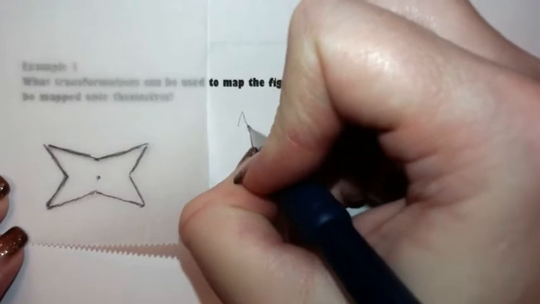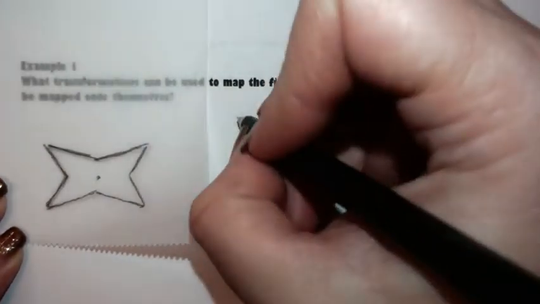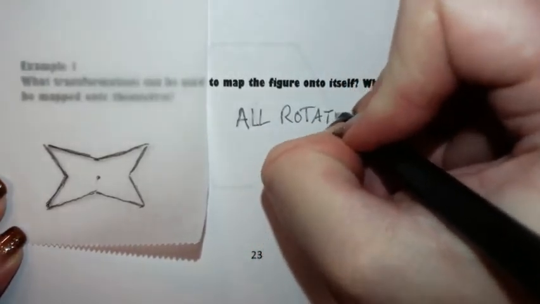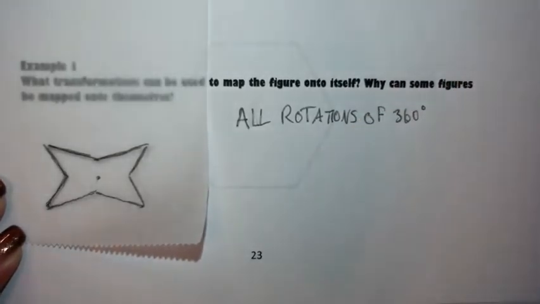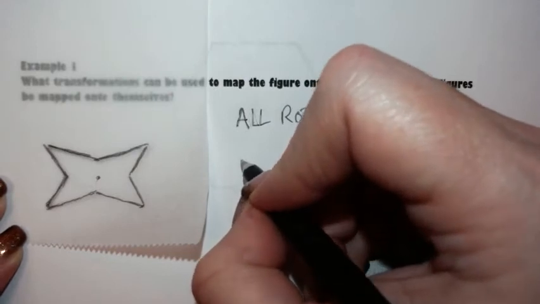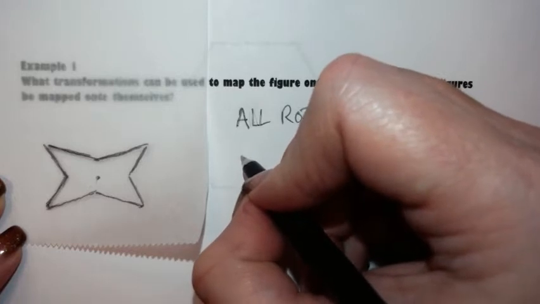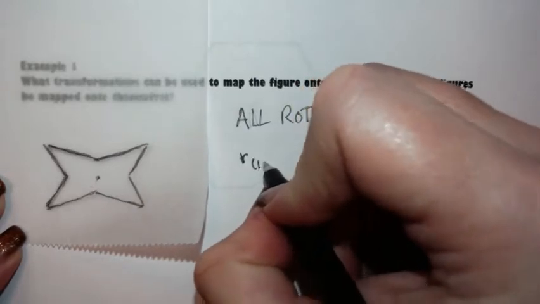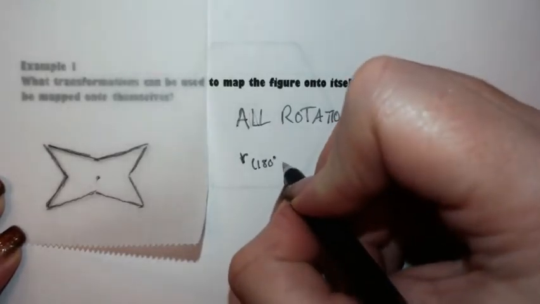So all rotations of 360 degrees work. And then for this one, we have a rotation, which is small r, of 180 degrees, about the center, right?